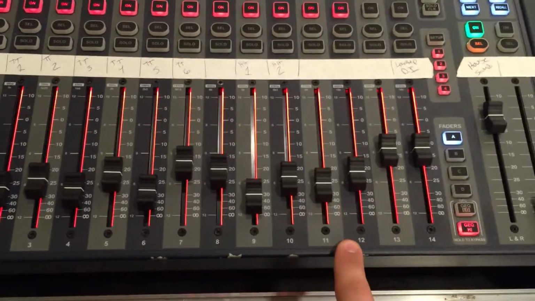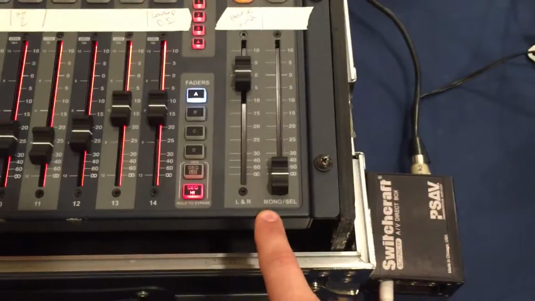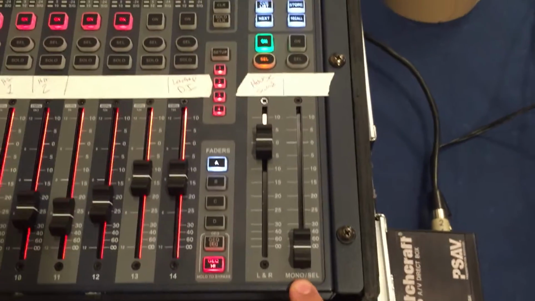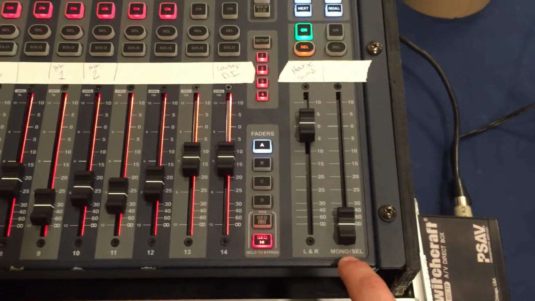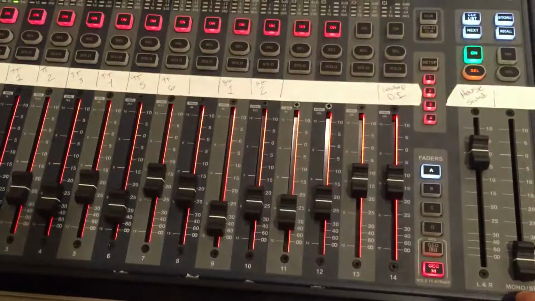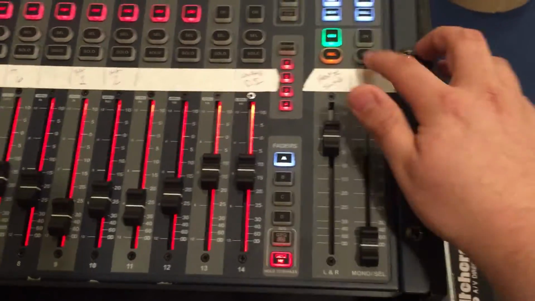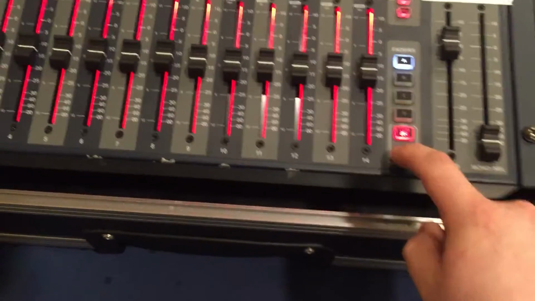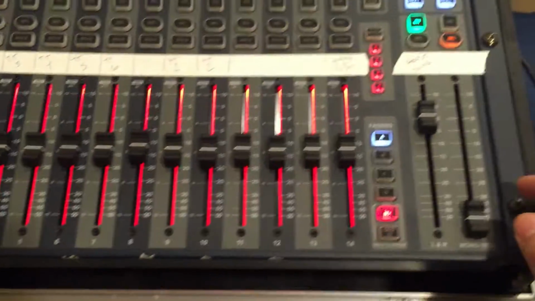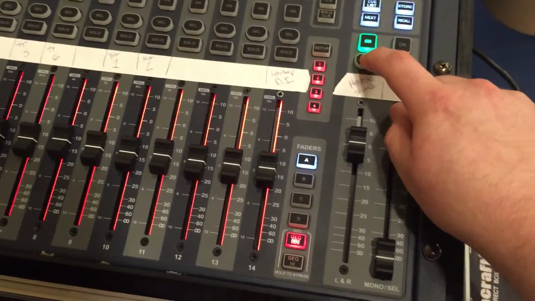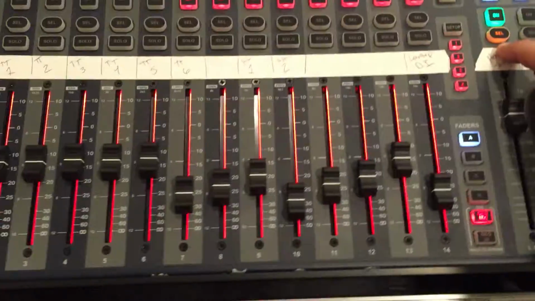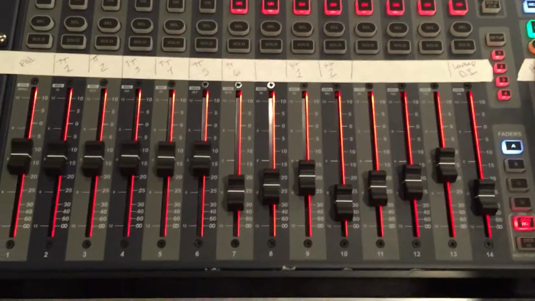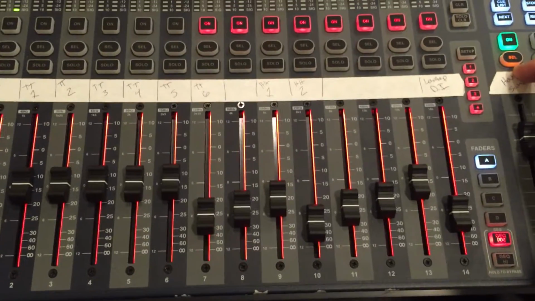Like I said, you have two outputs, left and right, and then mono. So say you have delays, you can EQ low and highs for the graphic EQ on both masters. Just go to select, go low, high. These are flat right now because I'm not using any mids or centers or delays. I'm only using house sound, which is just a mono feed to an amplifier to the speakers.